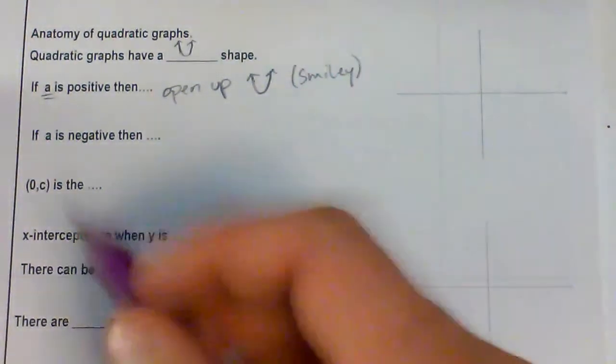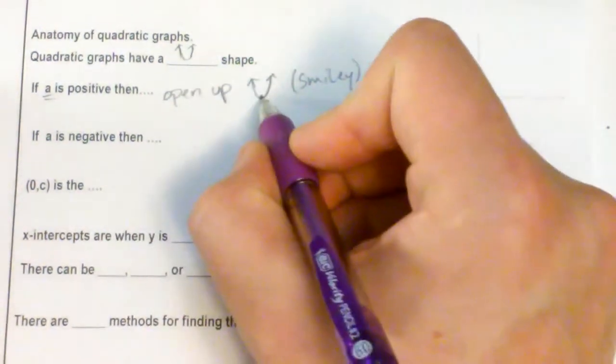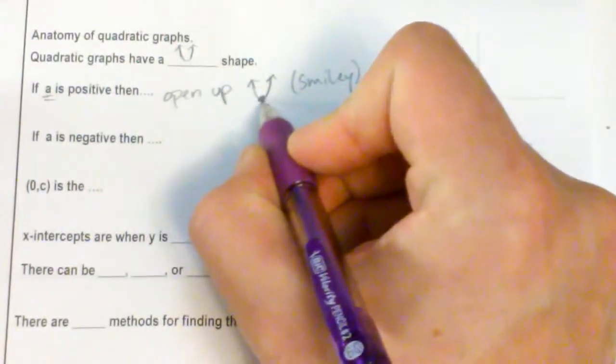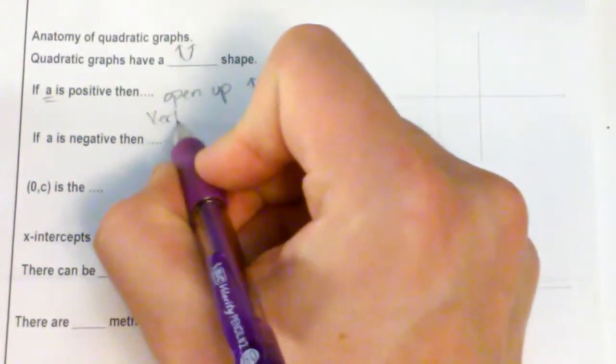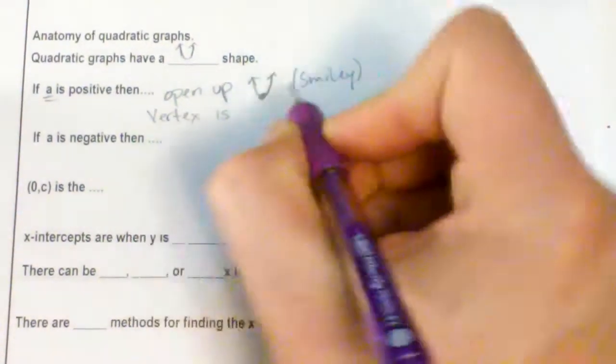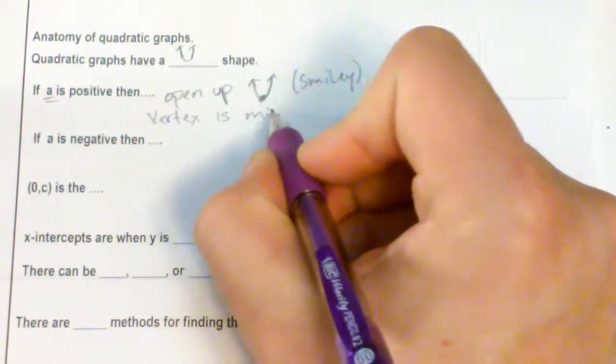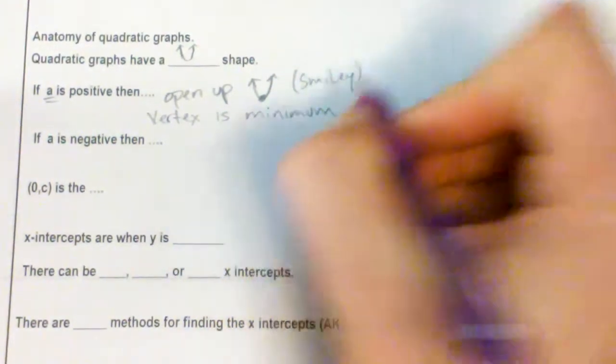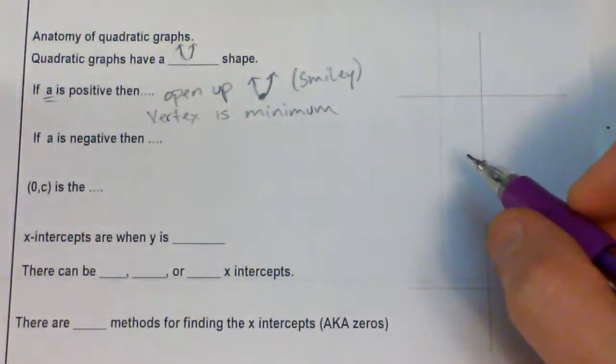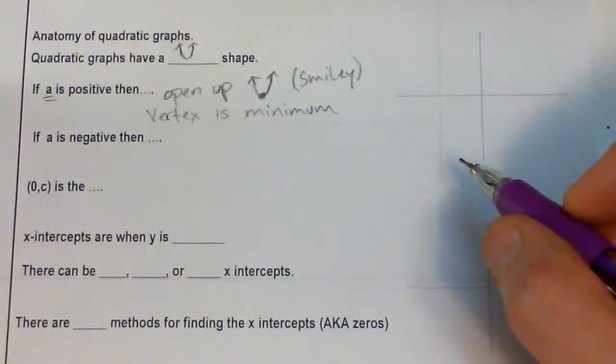If it opens up, that means that the vertex, which is this lowest point here, is the minimum. It means the lowest possible y value, the lowest height.